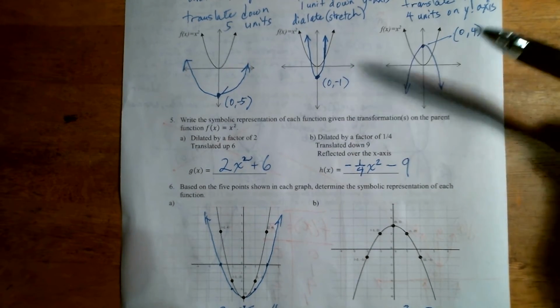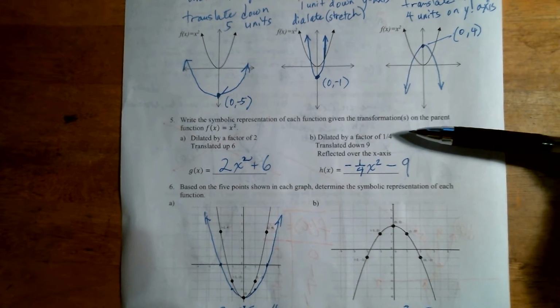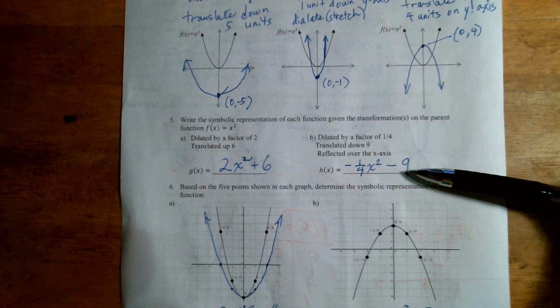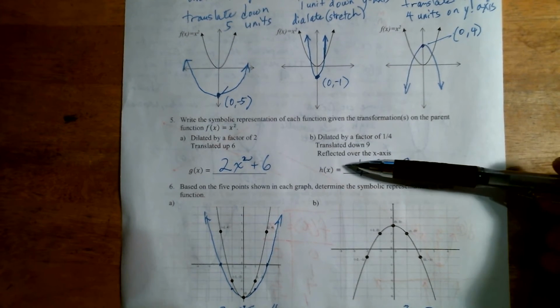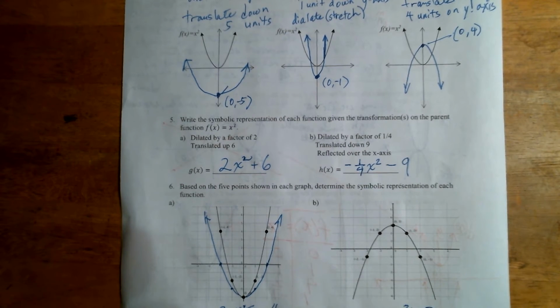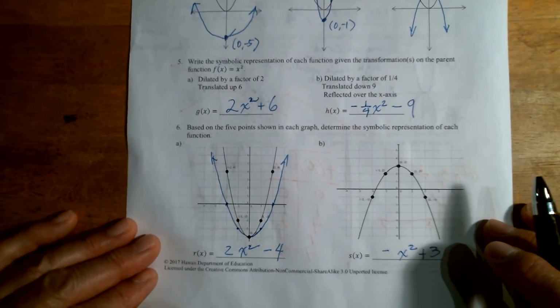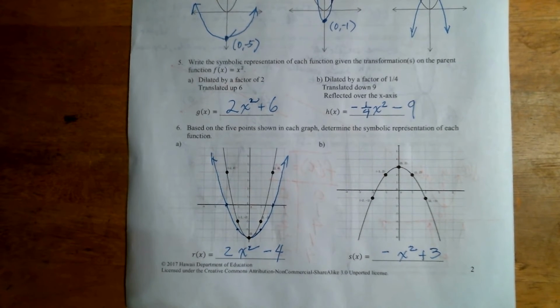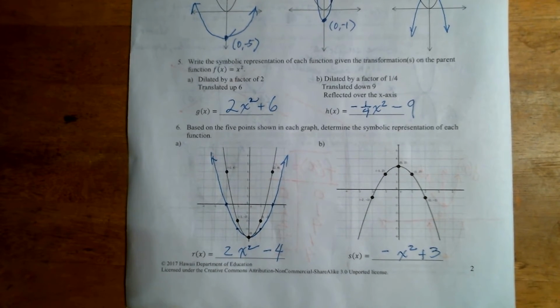Okay. How about this one? Dilated by a factor of 1/4, translated down 9, so minus 9, reflected over the x-axis. It means there should be a negative sign there. Okay? So just take each one of these transformations one step at a time, and you'll be fine. Now remember, if you don't know what's going on, you can always plot the points and verify if your equation is correct or not. Plot the points if that helps you, okay? You can always verify.